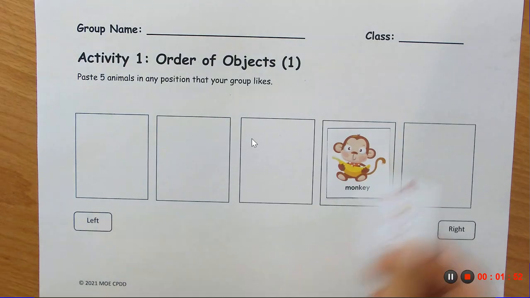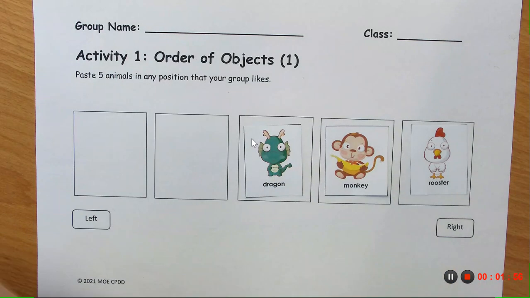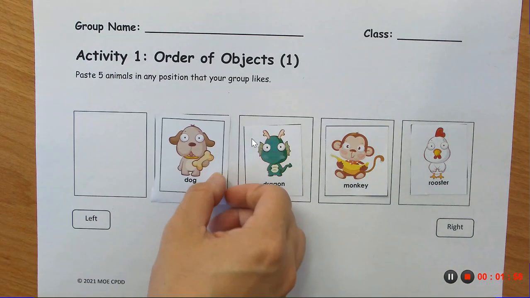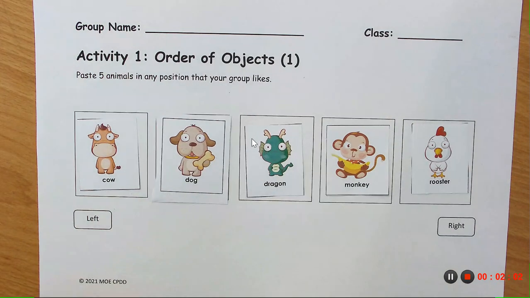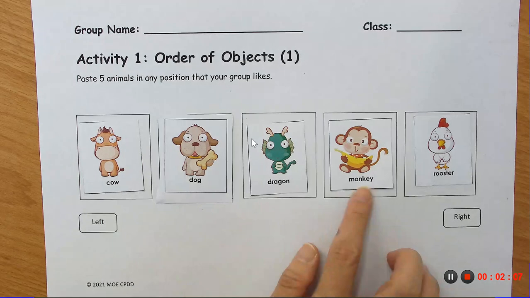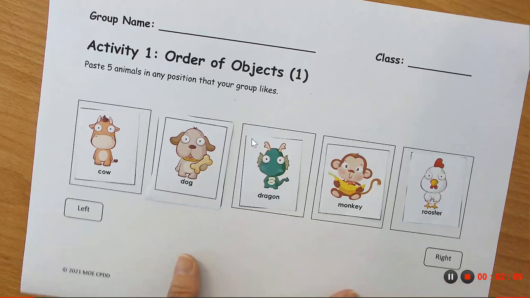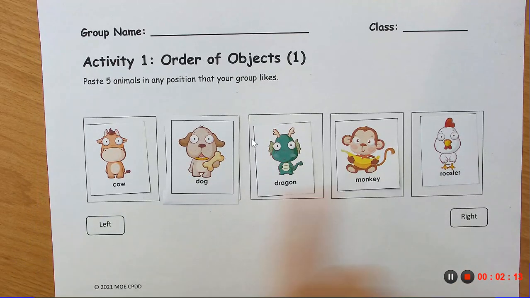to paste them into the rectangle space here. For example, I have picked the cow, the dog, the dragon, the monkey, and the rooster. I will use my glue stick and paste these animals onto the rectangle space. Then, after that, I will wait for the next instruction.